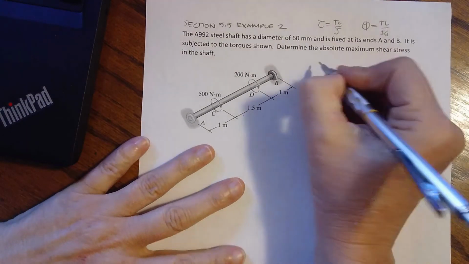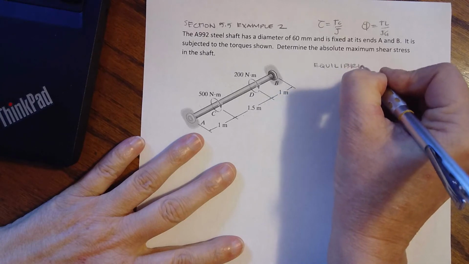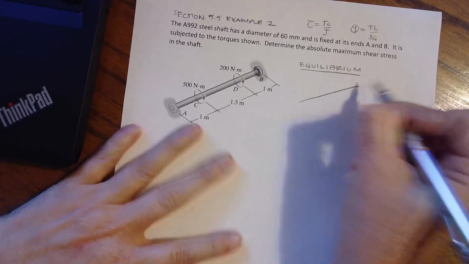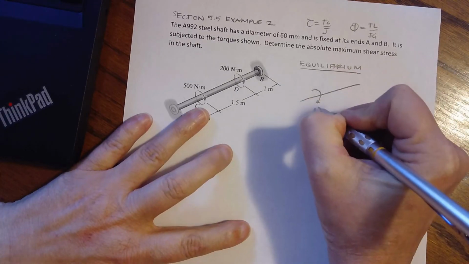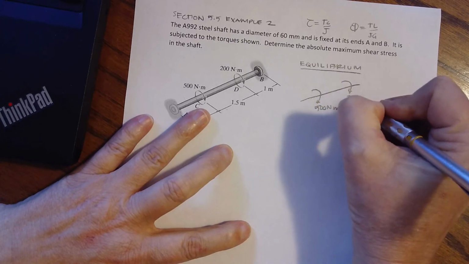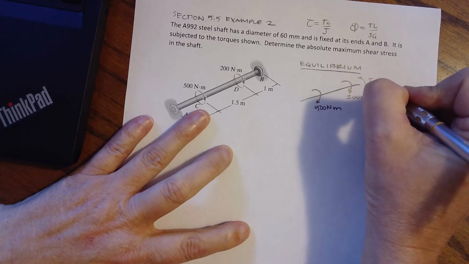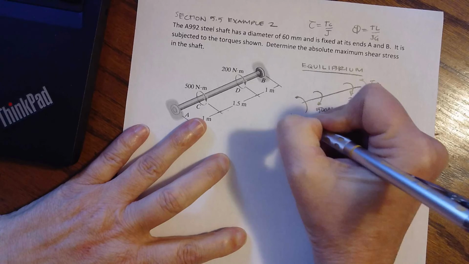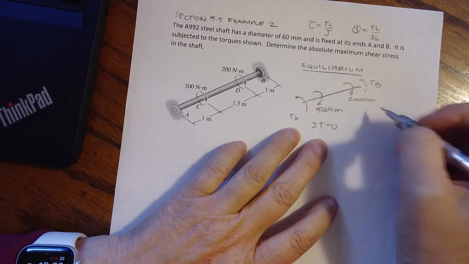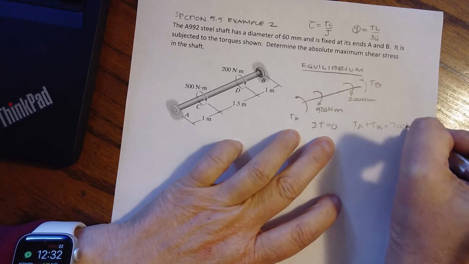So the first thing I always start with is equilibrium. When I look at equilibrium, I'm going to draw my shaft here, and we have 500 Newton meters, 200 Newton meters, torque at B, torque at A. If I sum torques equals 0, I'm going to get that torque A plus torque B equals 700 Newton meters.